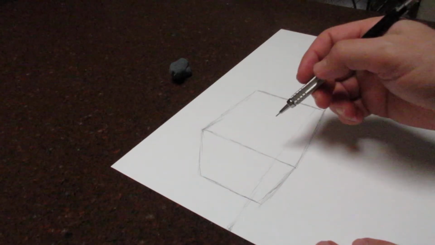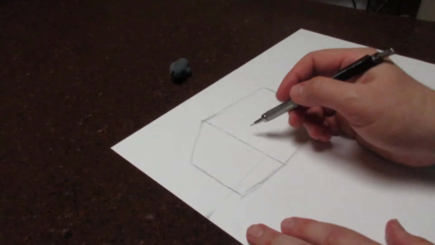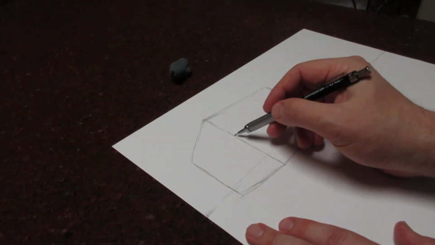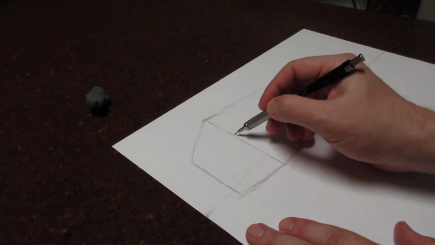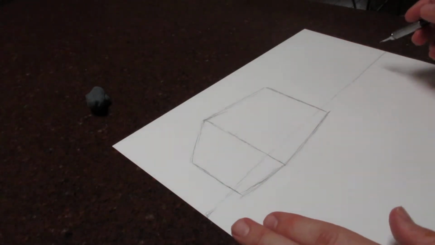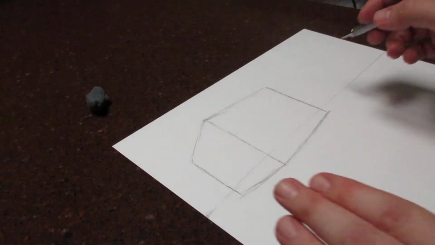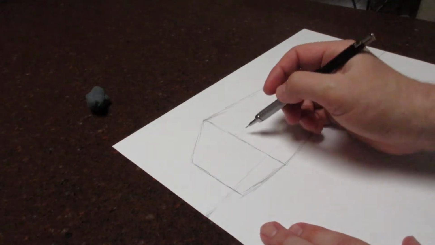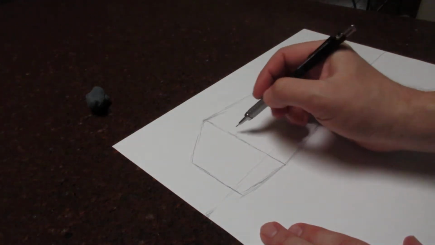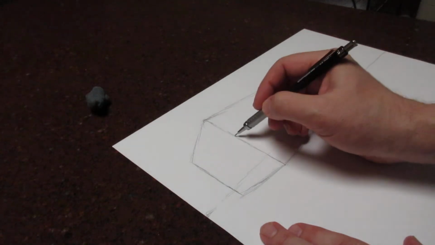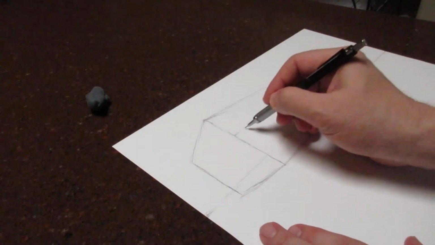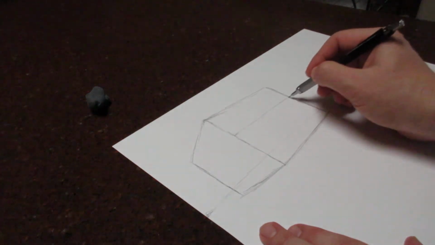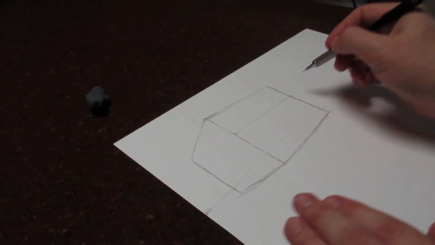Perfect. Okay, now my next goal is to make the roof more conspicuous. Since this is at an angle, the line that will become the roof will also be at an angle. If it's starting right here, it's going into that vanishing point to the far right. It's just going in that direction, and it's going to come out to a little tip right here.